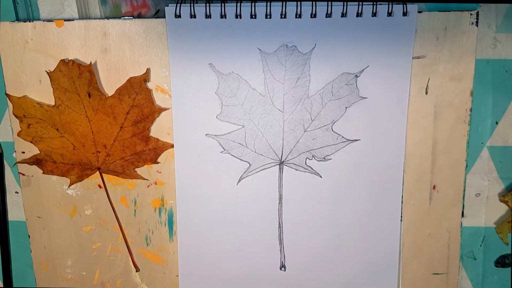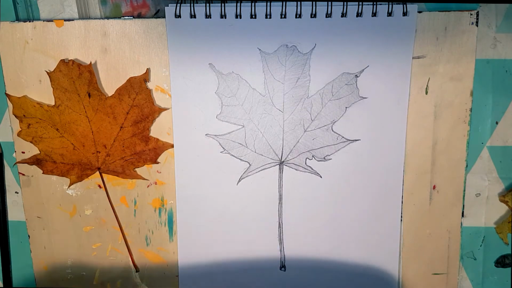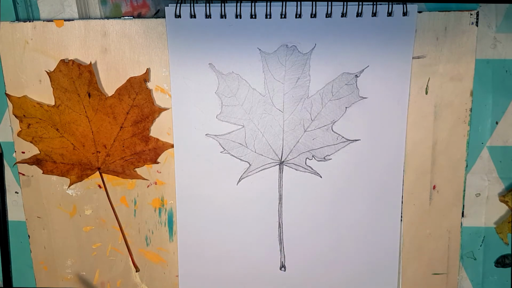But anyway, these kinds of leaves are actually one of my favorite leaves to draw: the maple and even the blossoms of the apple. I don't know if you recognize them. They mostly come within the month of May here in Sweden, and then they stay up to 3 weeks.